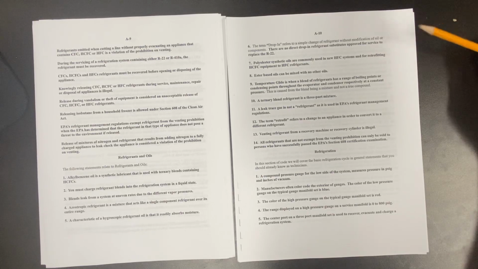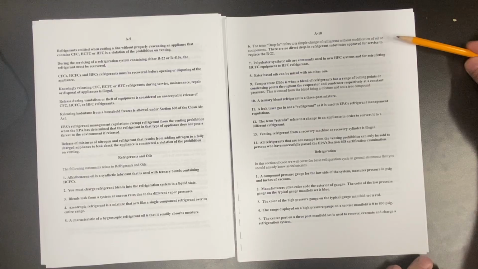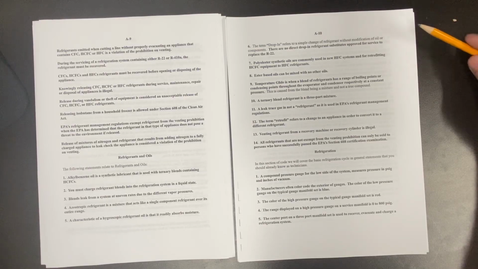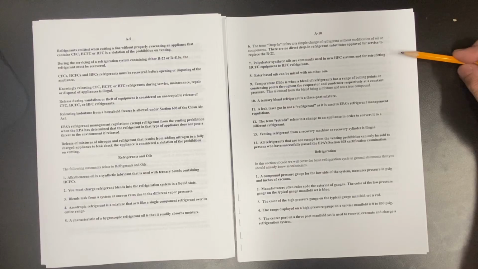The term drop-in refers to a simple change of refrigerant without modification of oil or components. There are no direct drop-in refrigerant substitutes approved for service to replace R22. Polyester synthetic oils are commonly used in new HFC systems and for retrofitting HCFC equipment to HFC refrigerants. Ester-based oils can be mixed with no other oils.